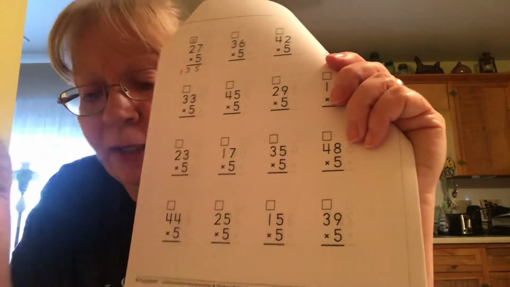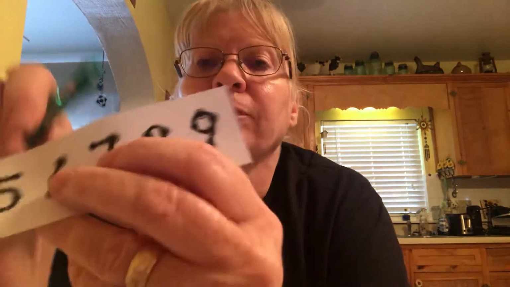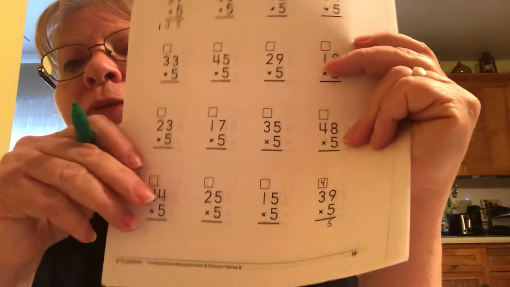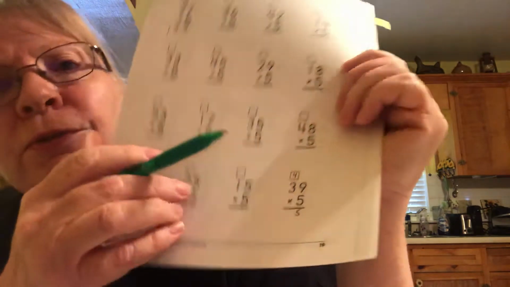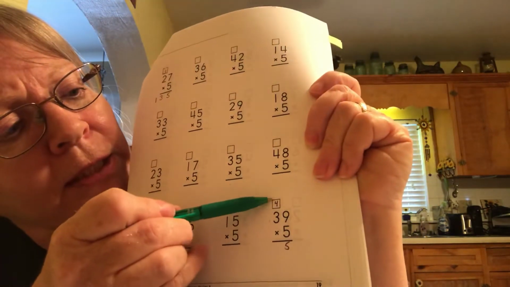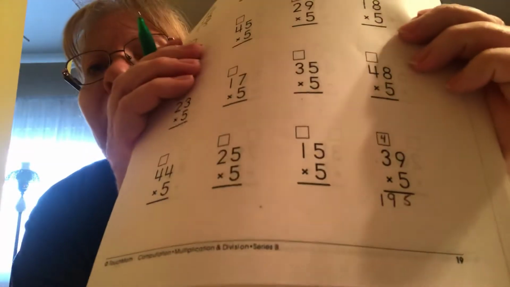Okay, 39 times 5. Okay, 5 times 9. If I use this, I'm going to go 5, 10, 15, 20, 25, 30, 35, 40, 45. So the 5 goes in the ones place, and I'm carrying the 4. Then I have 5 times 3. Well, I know that that's 5, 10, 15, plus the 4, 15, 16, 17, 18, 19. And my answer is 195.